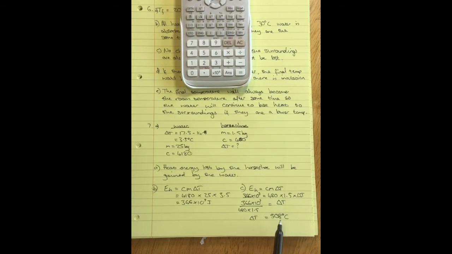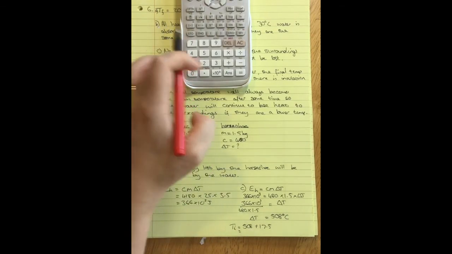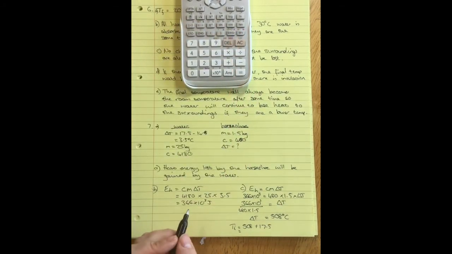So if it dropped by 508 degrees and it ends up at 17.5, its initial temperature must have been 508 plus the 17.5 it ends up at. Okay, so 508 plus 17.5, I'm not doing it in my head, sorry, is 526 degrees C to 3 sig figs.